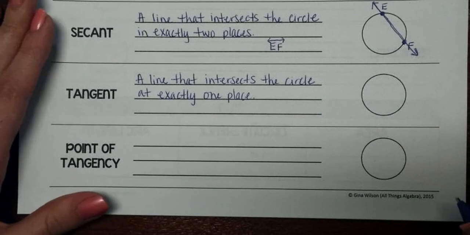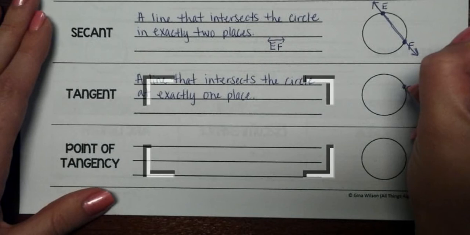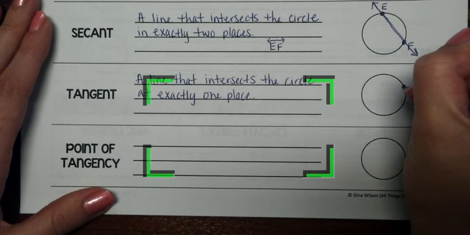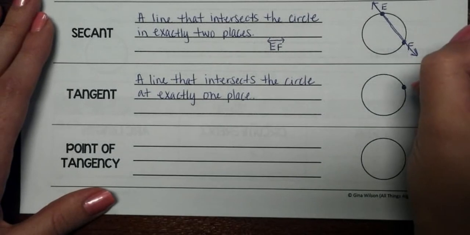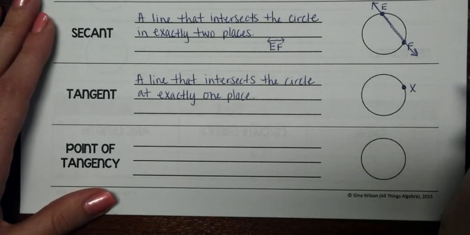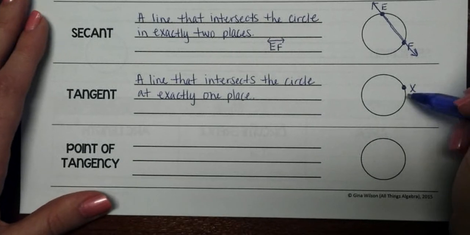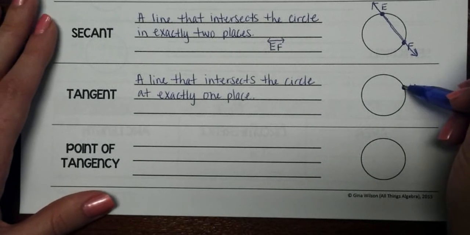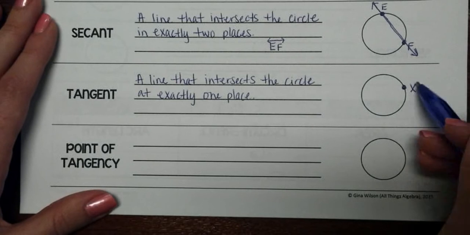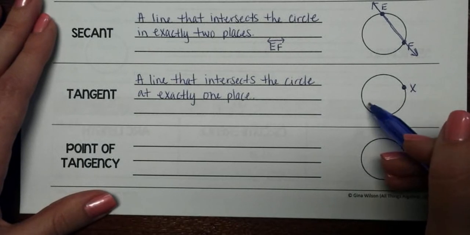So let's pick that point. I'm going to place it right here. I'm going to call it X. So I know that this line is going to go through this point, but it can only touch the circle once. So this line can't be drawn this way, because if it did, it would touch the circle twice.